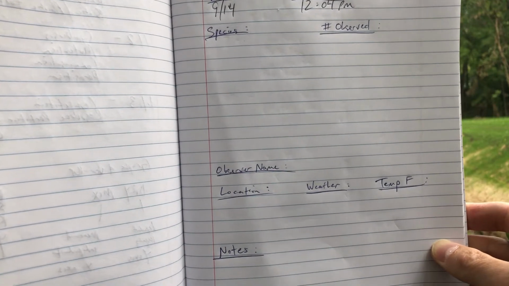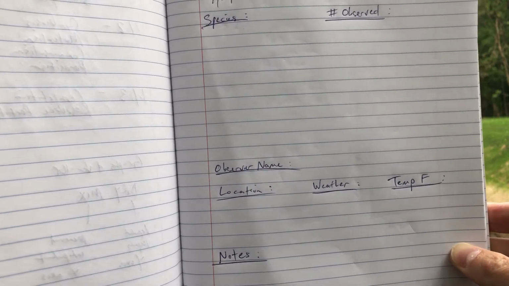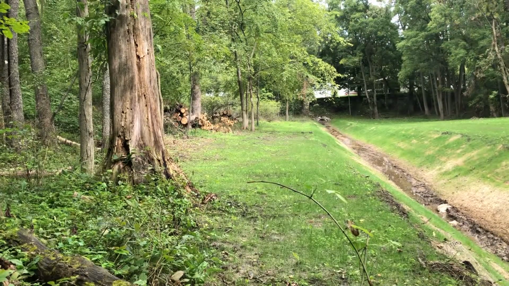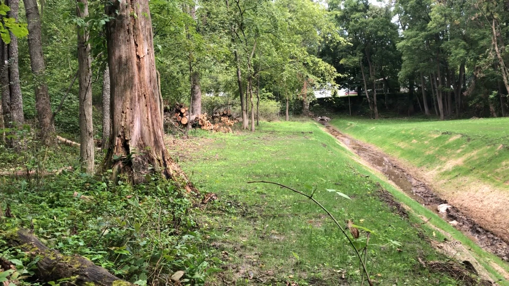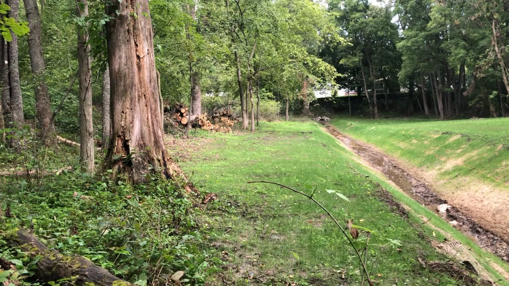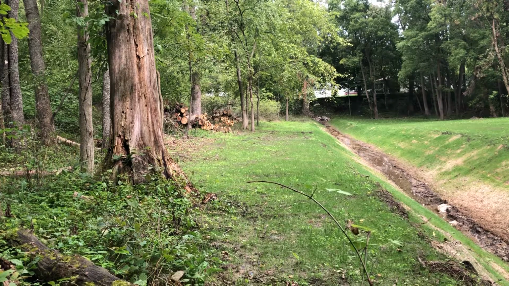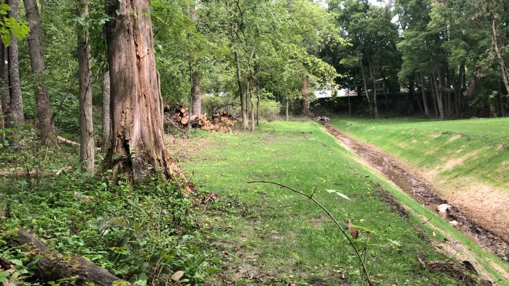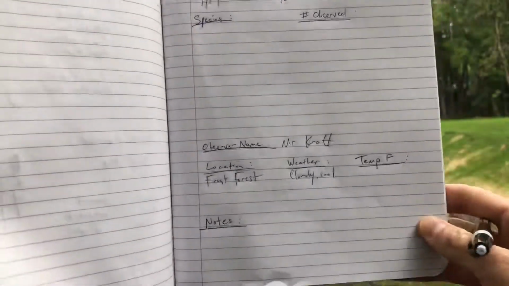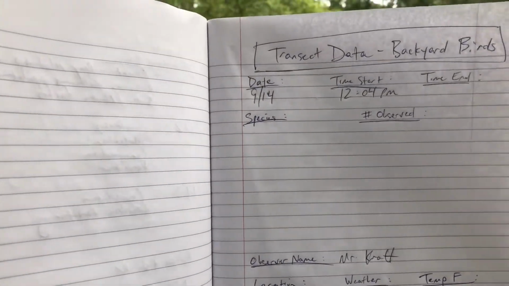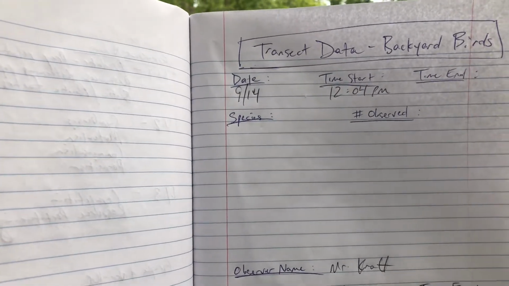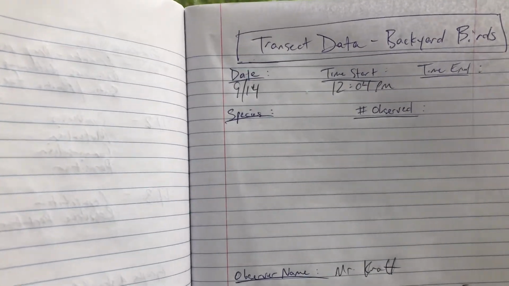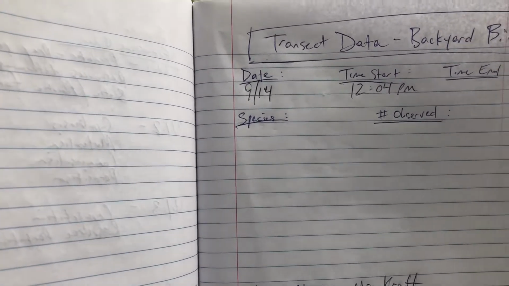I'm all ready to go here. And actually, before I do this, I'm going to fill in the bottom part: my name, location, weather, temperature. So Mr. Kraft, location is Frost Forest. My weather, I'm going to call it cloudy and cool. And temperature, I can look up later and find out what it is. Okay, so now I'm going to show you how we walk the transect. I'm just making observations in a calm, quiet mindset, noting the different species I hear or see or observe any way I can, and then the number of them. So here we go.